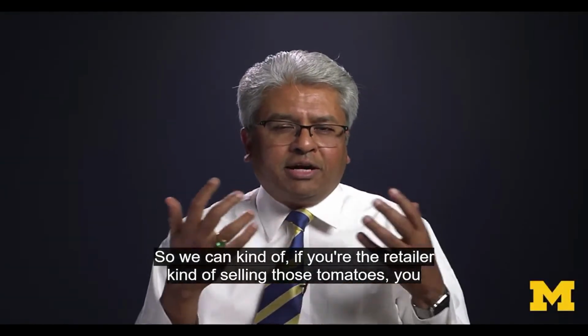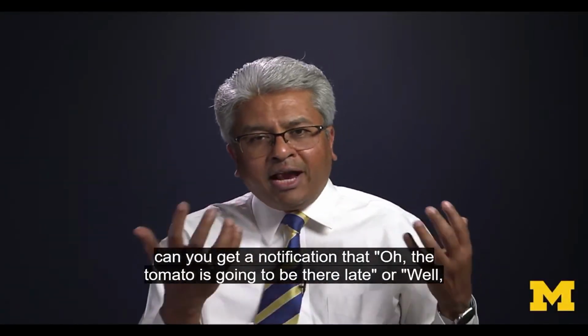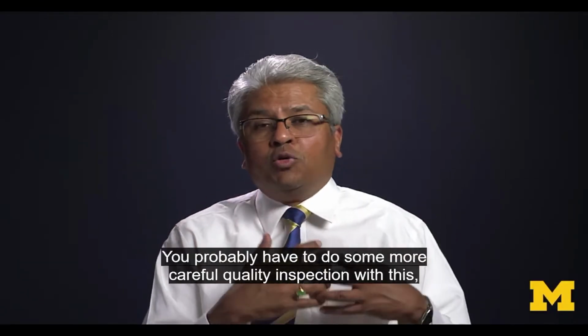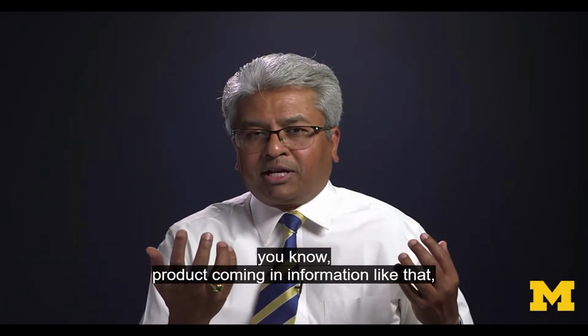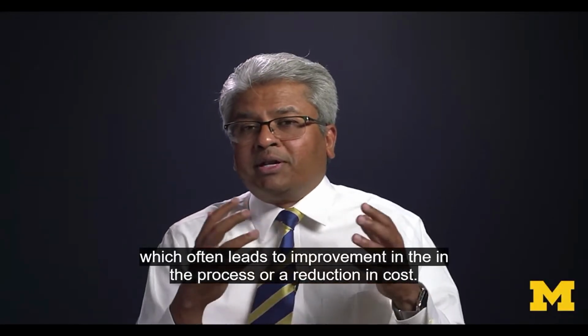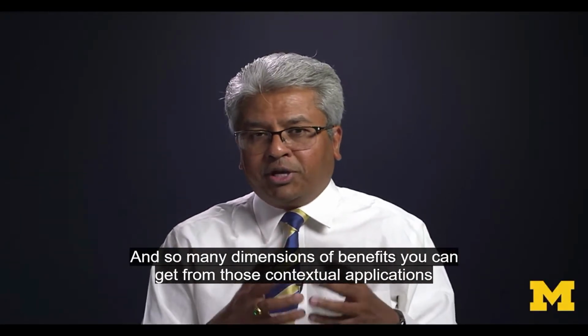If you're the retailer selling those tomatoes, you can get a notification that the tomatoes are going to be there late, or that the temperature is not good and they may not be good quality. You probably have to do a more careful quality inspection with this product coming in. Information like that often leads to improvement in the process or reduction in cost, and many dimensions of benefits you can get from those contextual applications.